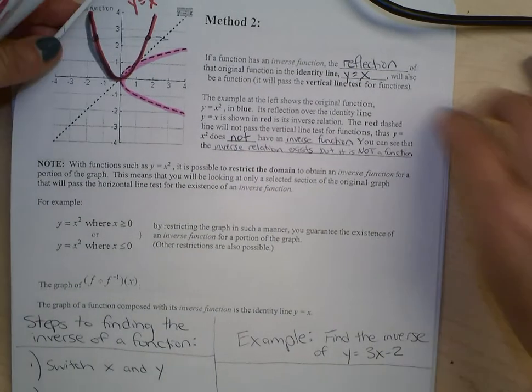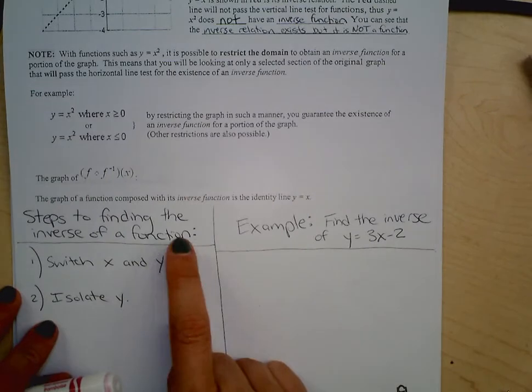Okay. Let's talk about now the steps to finding the inverse function.